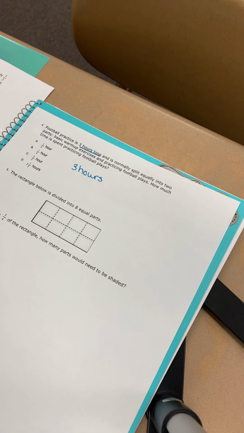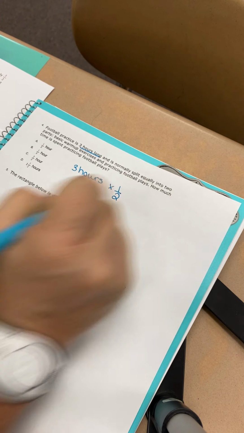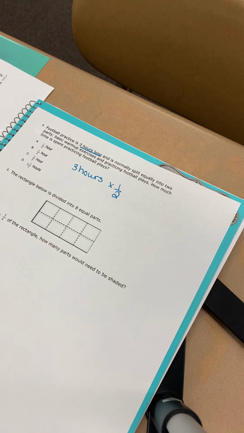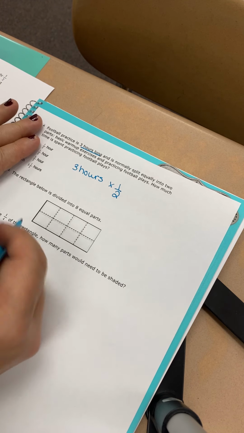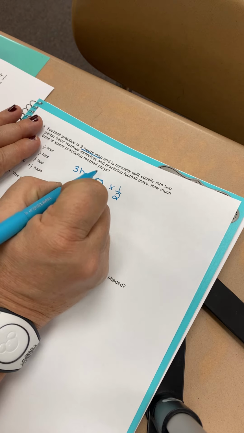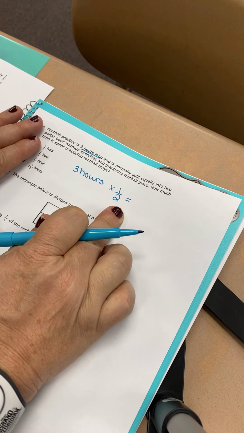And I want to find half of that. So I'm going to multiply that by 1/2. So I can figure out what that is if I want to take it and put it into 2 parts. 3 hours is a whole number. Well, you can't multiply a whole times a half. You need to do a fraction times a fraction.